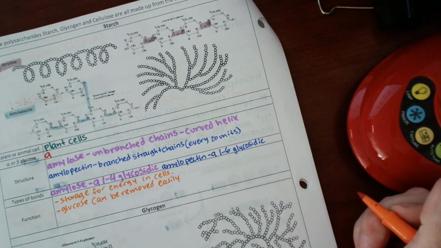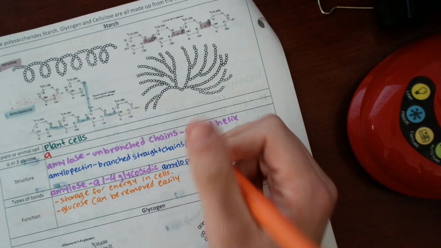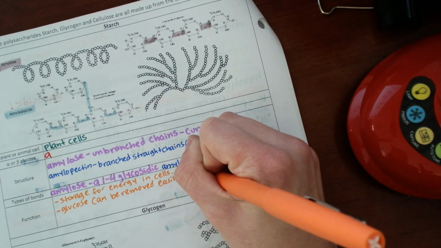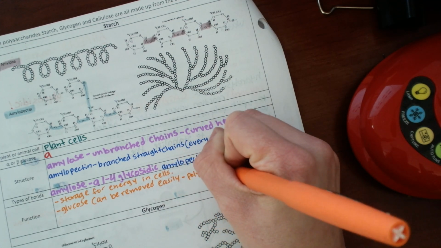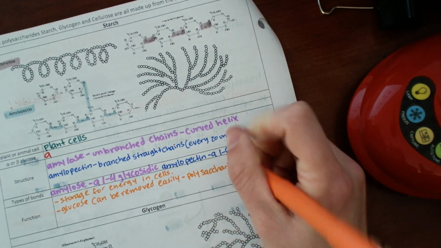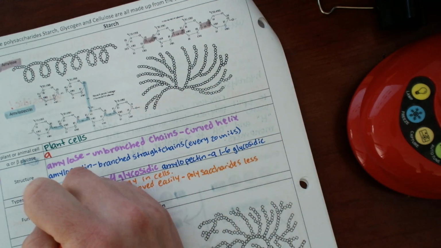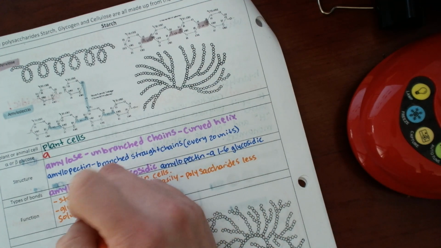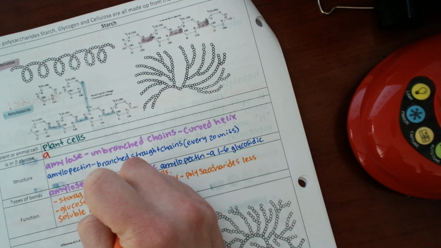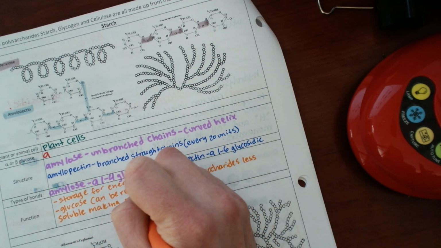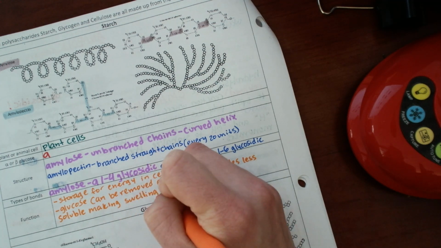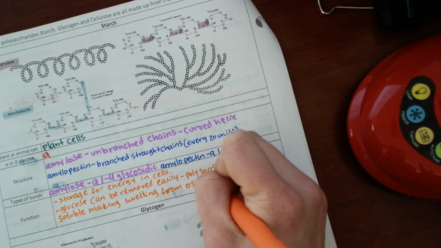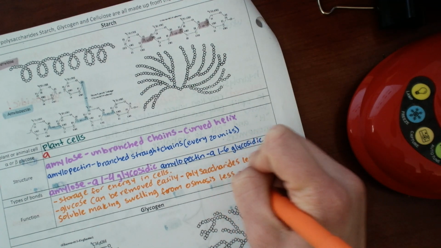For things like cellular respiration to release that ATP, but the polysaccharides are less soluble because of how complex they are, making swelling from osmosis less likely.